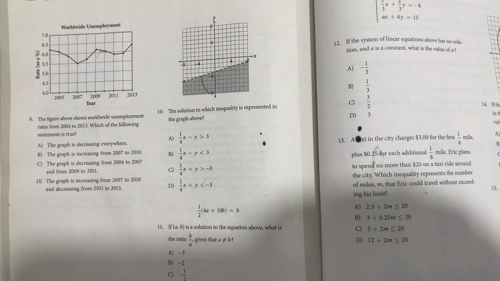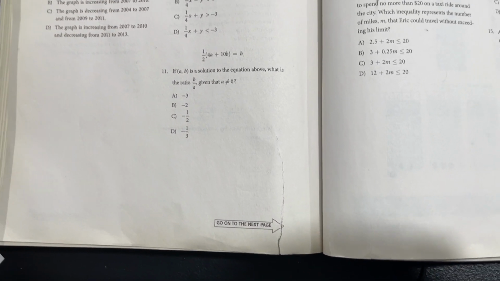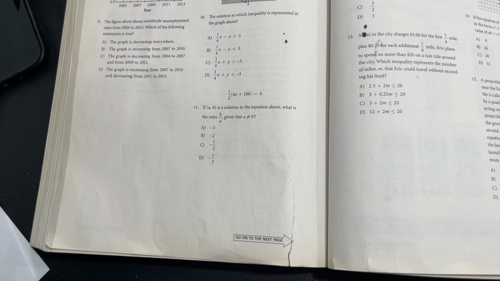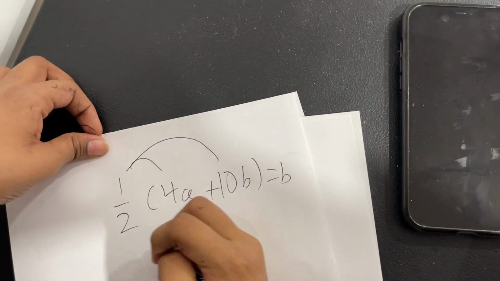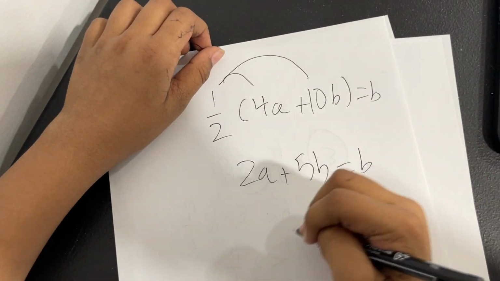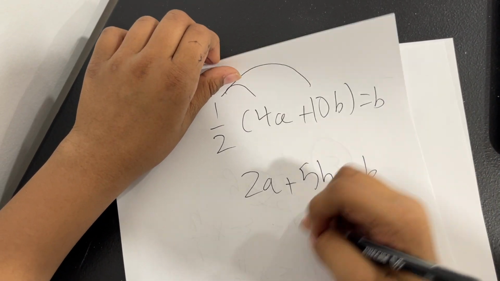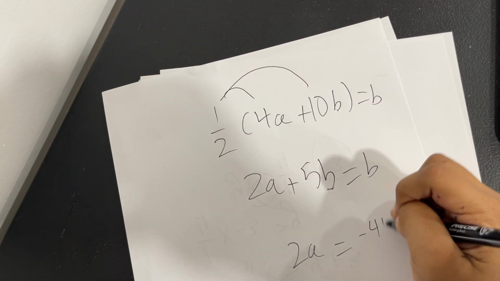Alright, oh goodness, we have 7 minutes left. If (A, B) is a solution, what is the ratio of B to A? That's what they're asking. So now I have to solve for this. Let's distribute the 1/2. So we have this initially equal to B. Now we distribute this, which gives us 2A plus 5B equals B. Now we subtract 5B from both sides, which gives us 2A equals negative 4B.